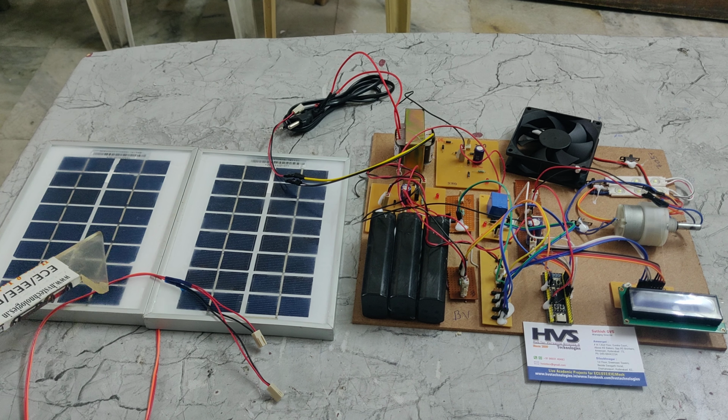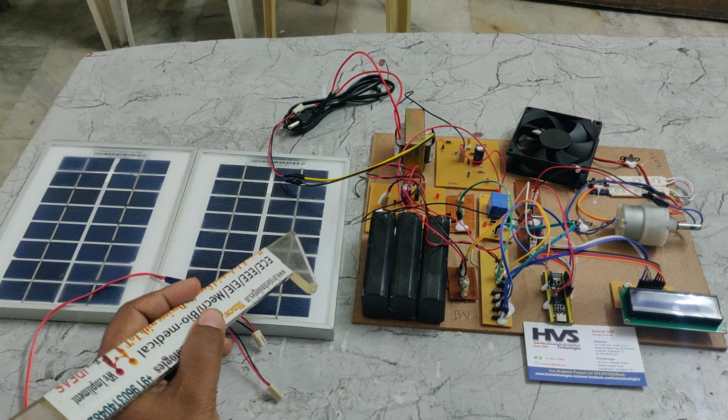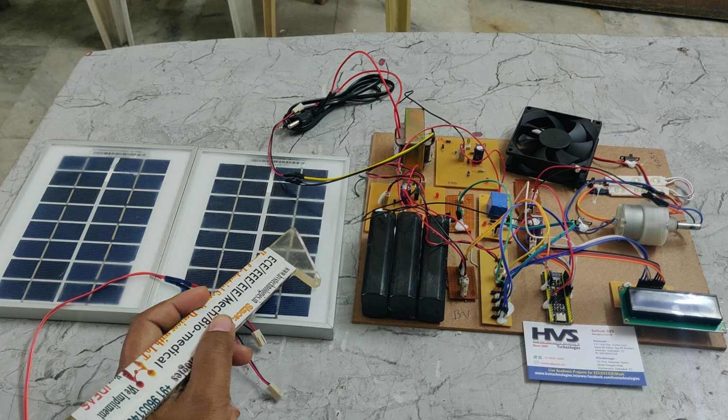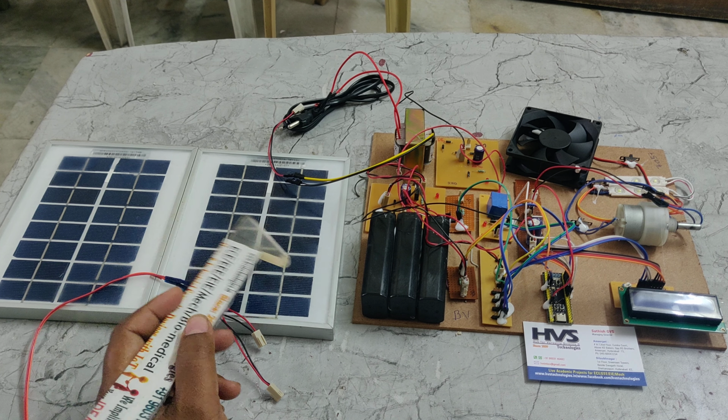Here we are using solar panels rated 6 volts 5 watts, 6 volts 5 watts. These two are connected in series, so we will get a 12 volt 5 watt DC output from this solar panel.